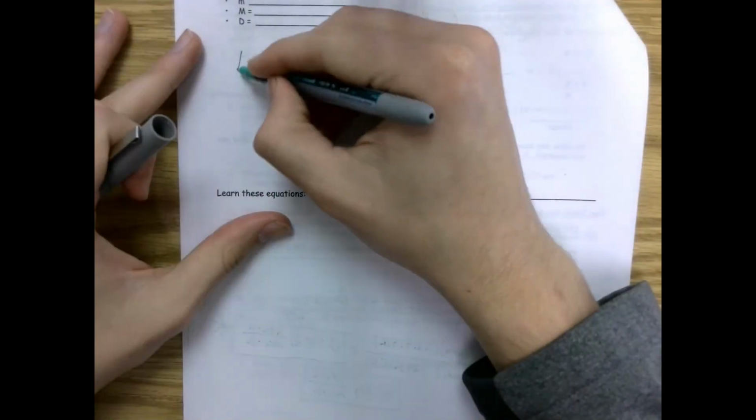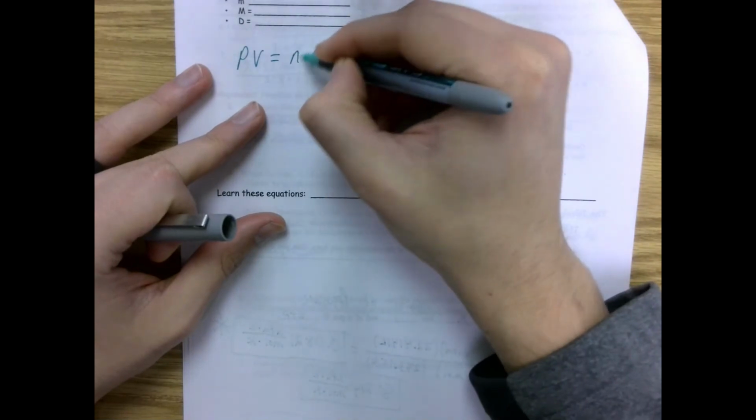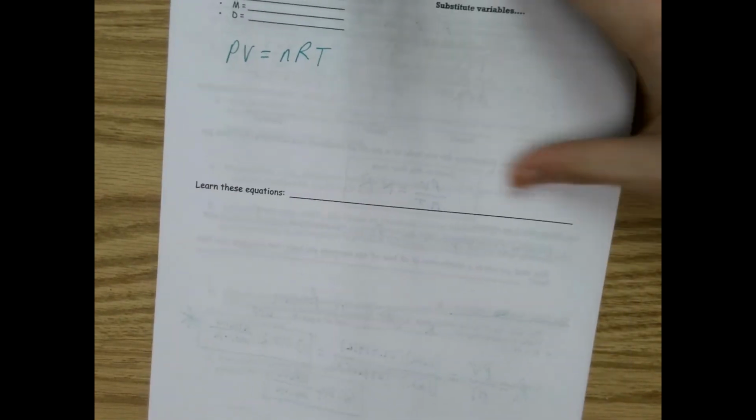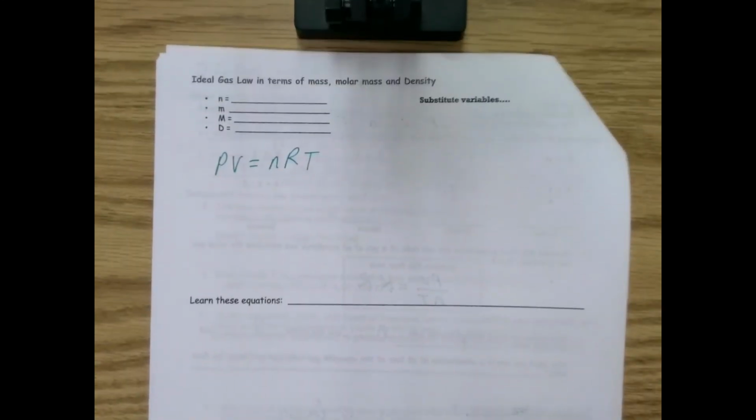So let's write out what we start with. We know that PV equals nRT. But there are some other qualities of gas that we also would like to be able to describe. Sometimes we want to talk about the density of a gas. Sometimes we want to discuss the number of moles of a gas. Sometimes we want to discuss the actual mass of a gas. So let's go ahead and try and derive a formula that allows us to use some of these variables.